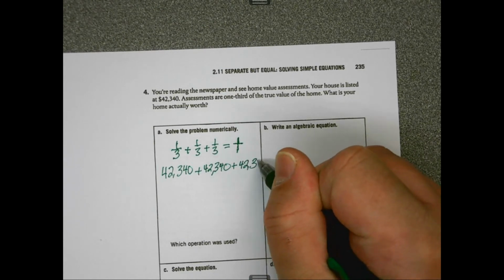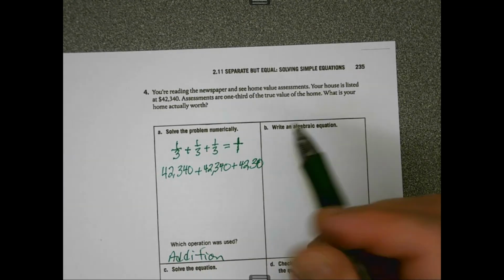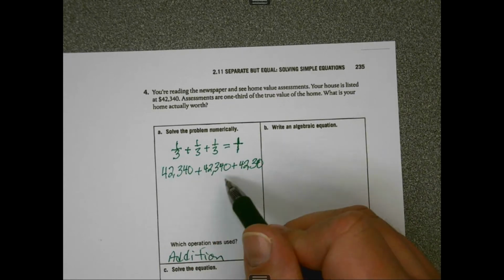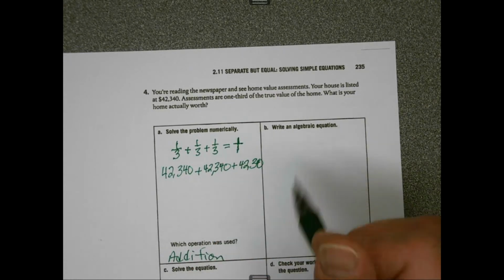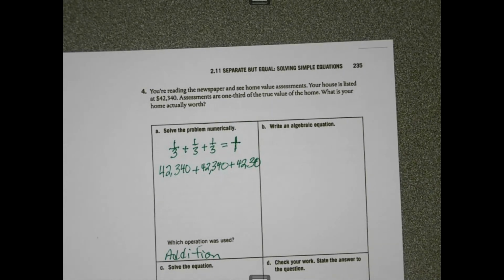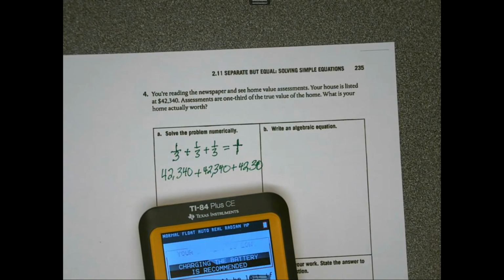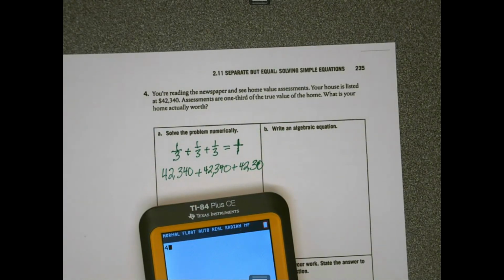I better use a calculator. Instead of doing it 3 times, I'm just going to multiply by 3. So either way, you could use addition or multiplication. My house is actually worth $127,020.